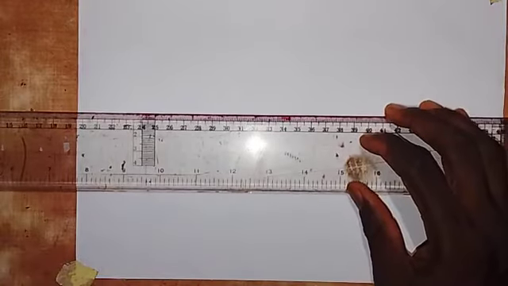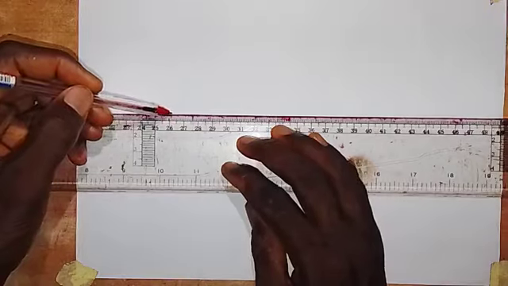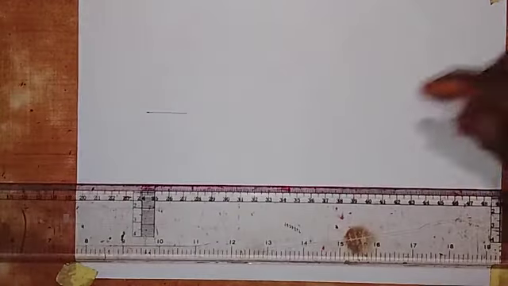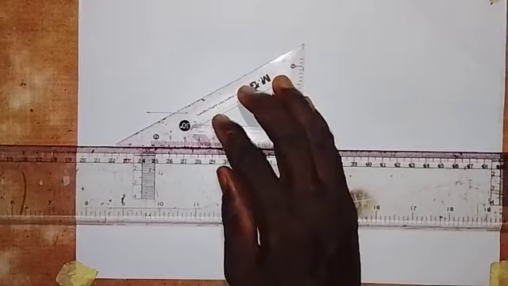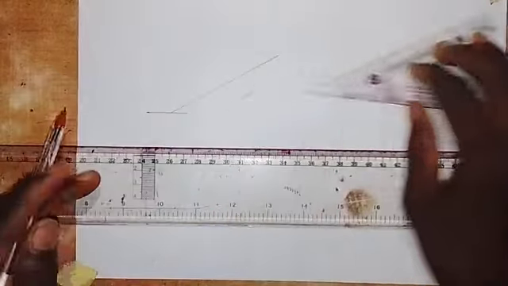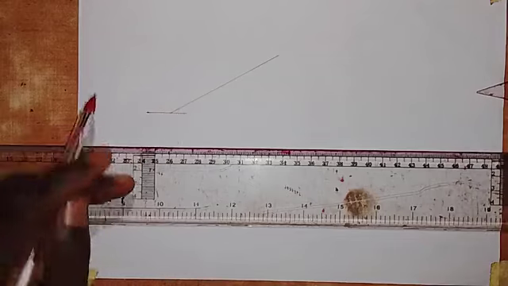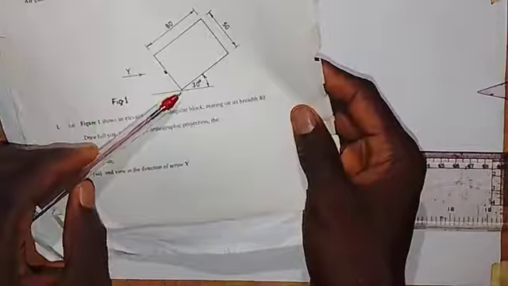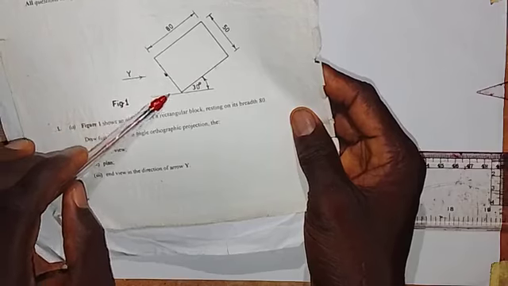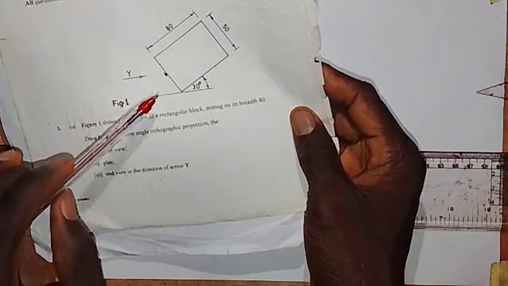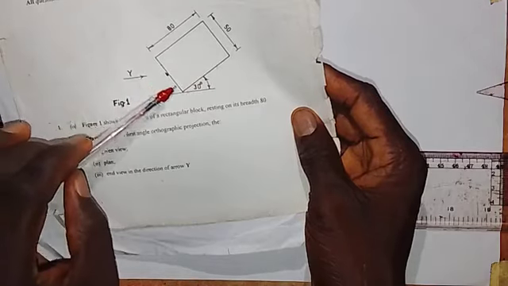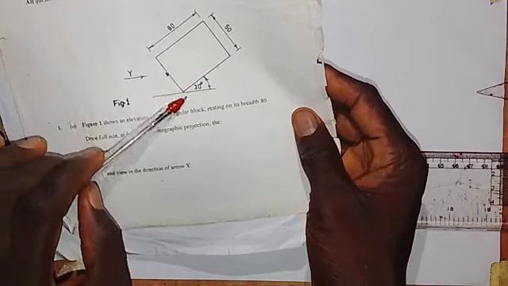We are going to draw a short horizontal line. Then with the 30 degree side of the set square, we draw a line in this direction. If this line is at 30 degrees to the horizontal, at what angle is the other line to the horizontal? It will be 60 degrees, so that the angle between this length and this width will be 90 degrees. So we have to use the 60 degree side to draw this line.